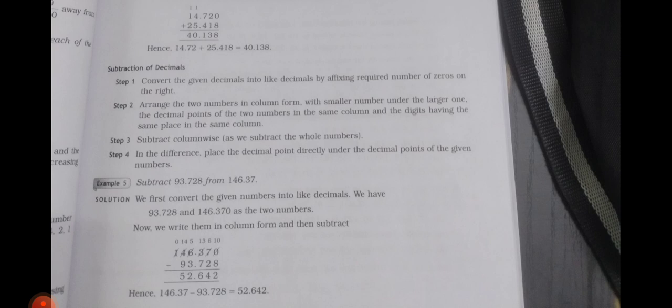5. Subtract 93.728 from 146.37. Solution. We first convert the given decimals into like decimals. We have 93.728 and 146.370 as the two numbers. Now we write them in column form and then subtract. Hence 146.37 minus 93.728 equals 52.642.